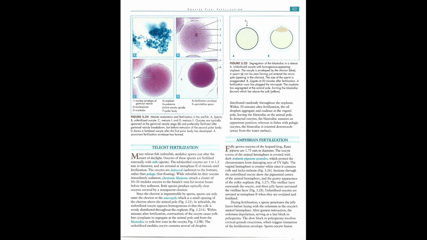Fully grown oocytes of the leopard frog, Rana pipiens, are 1.75 mm in diameter. The oocyte cortex of the animal hemisphere is covered with dark melanin pigment granules, which protect the chromosomes from damaging rays of UV light. The vegetal hemisphere is creamy white since it contains yolk and lacks melanin, Fig 5.26.